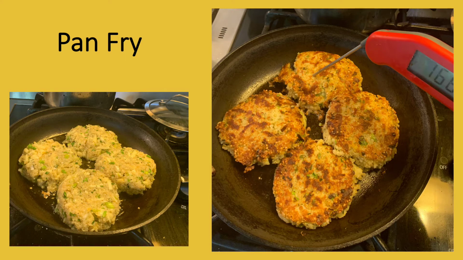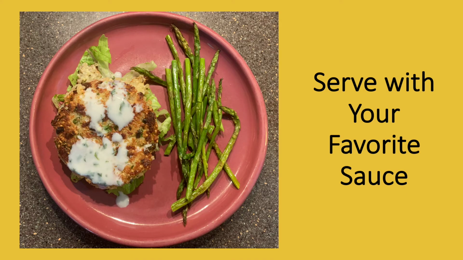Since there's raw egg in them, I use my thermometer to be sure that they reach 160 degrees, which will make them safe to eat. You can serve them plain or with your favorite sauce. I added a sauce of yogurt, lemon juice, garlic, and tarragon. You could also mix mayonnaise with an herb. The patties could also be served in a bun with lettuce and tomato.